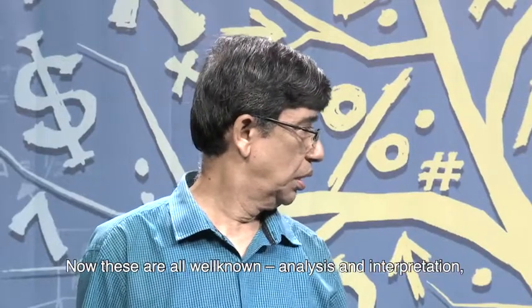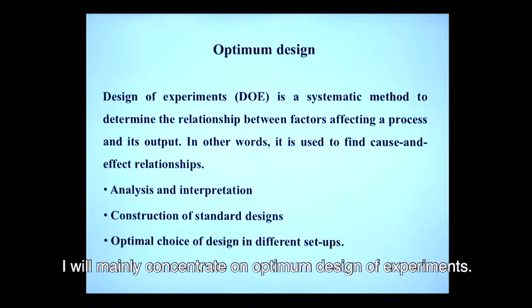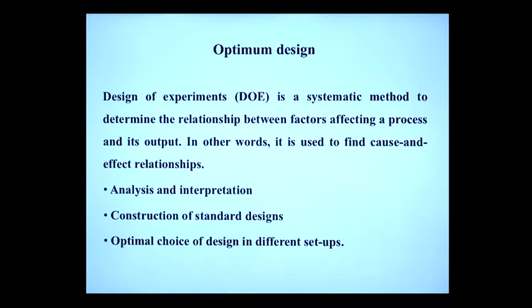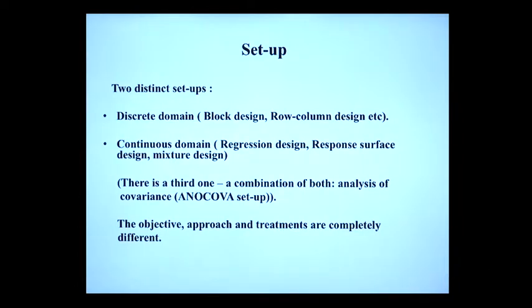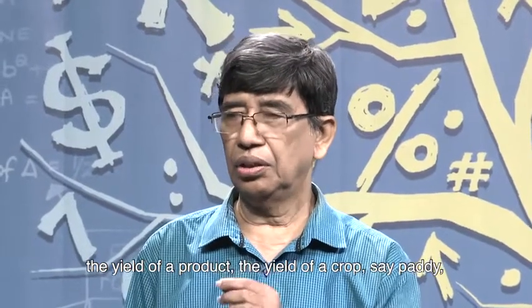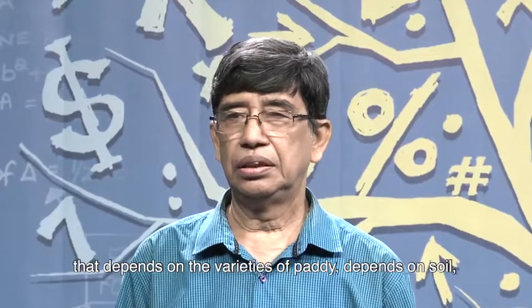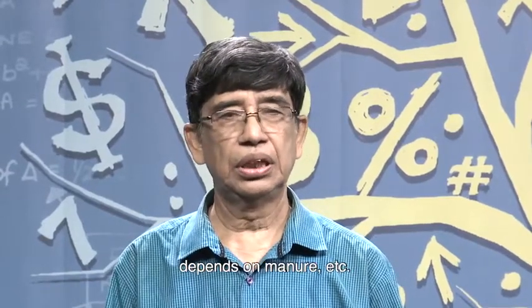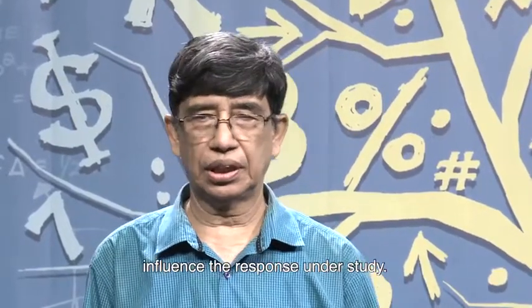Now, analysis and interpretation as well as construction of designs are all well known, and I will mainly concentrate on optimum design of experiments. There are two distinct setups, one the discrete domain and the other the continuous domain. In the discrete domain, the response depends on a number of quantitative factors at distinct levels. For example, the yield of a crop, say paddy, depends on the varieties of paddy, on soil, on manure, etc. So, there are a number of factors which influence the response under study.